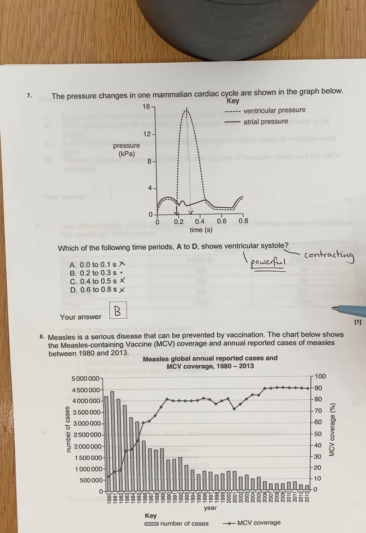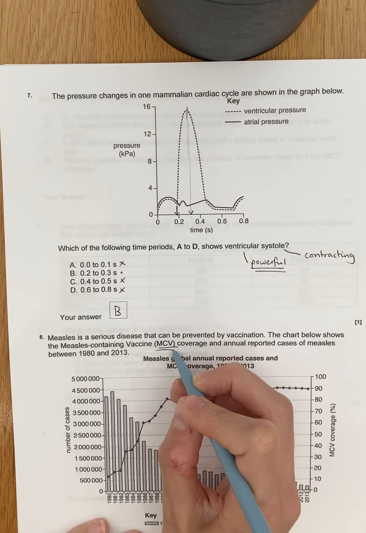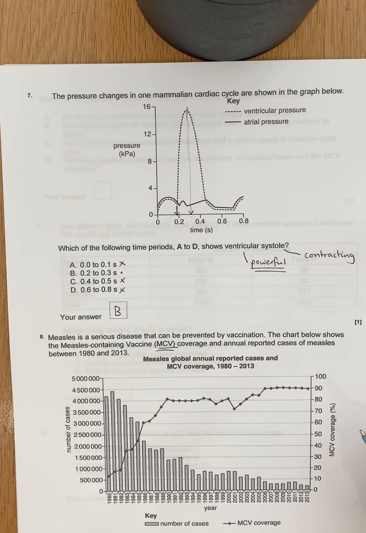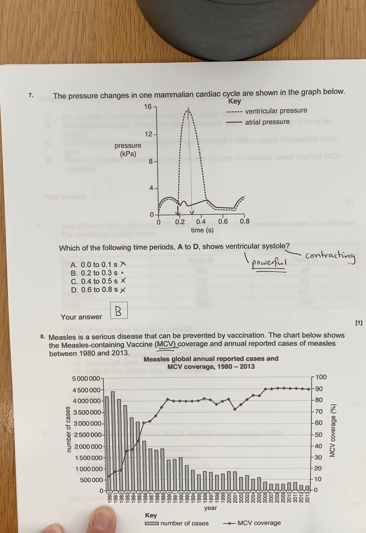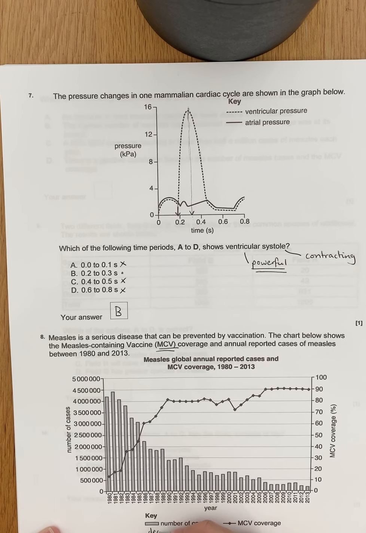Measles is a serious disease that can be prevented by vaccination. The chart below shows the measles containing vaccine coverage and annual reported cases of measles between 1980 and 2013. So you need to get your head around the graph before you look at the question. That's important. Here the bars show the number of cases. So we can see from 1980 to 2013, the number of cases has gone down. So I'm just going to add a bit of information for myself: number of cases decreases over the time period.